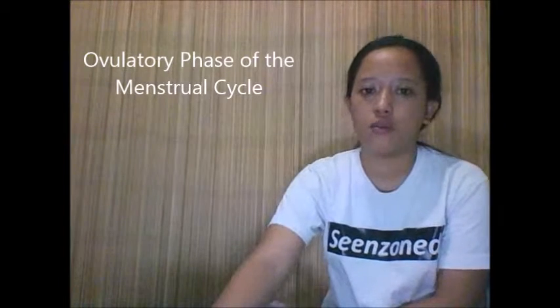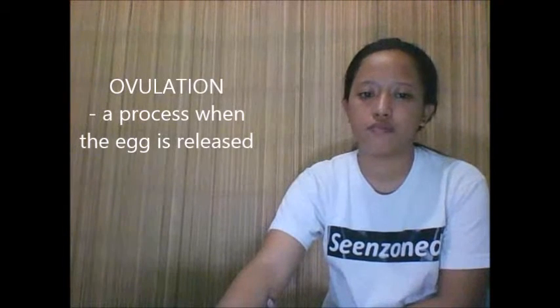The ovulatory phase of the menstrual cycle. The ovulatory phase, or ovulation, starts about 14 days after the follicular phase started. It is the midpoint of the menstrual cycle, with the next menstrual period starting about 2 weeks later. During this phase, the following events occur. First, the rise in estrogen from the dominant follicle triggers a surge in the amount of luteinizing hormone produced by the brain. This causes the dominant follicle to release its egg from the ovary.